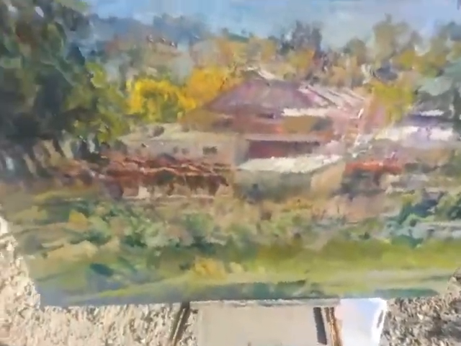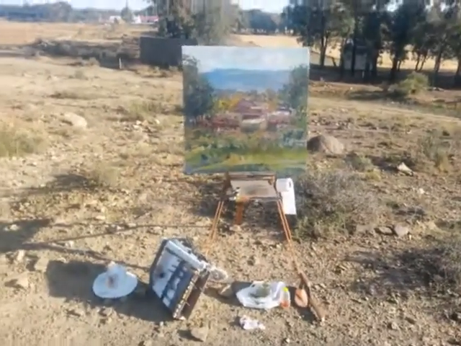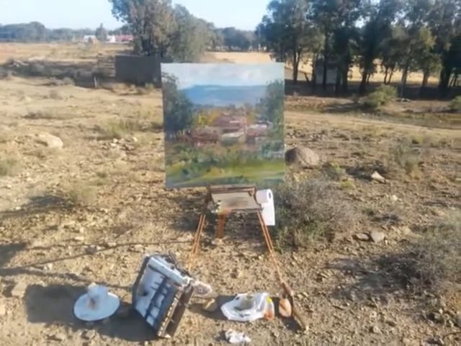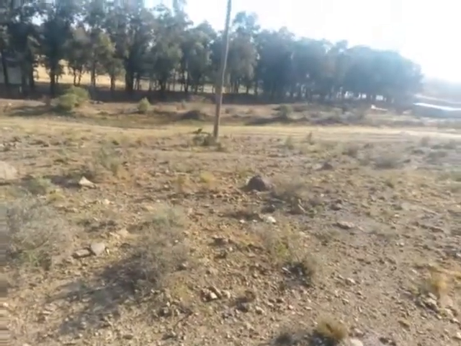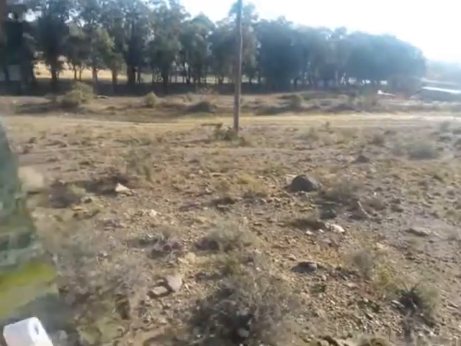Painting is just a little bit too big. There's a lot of good things happening here already.